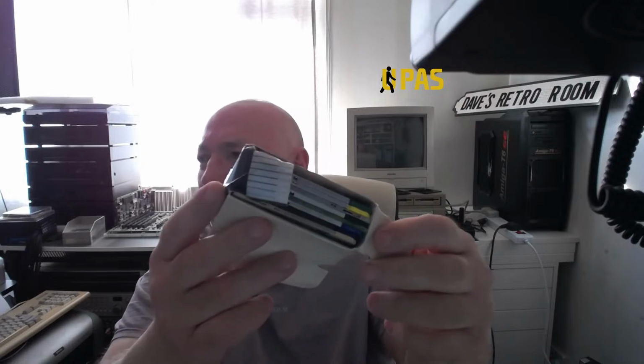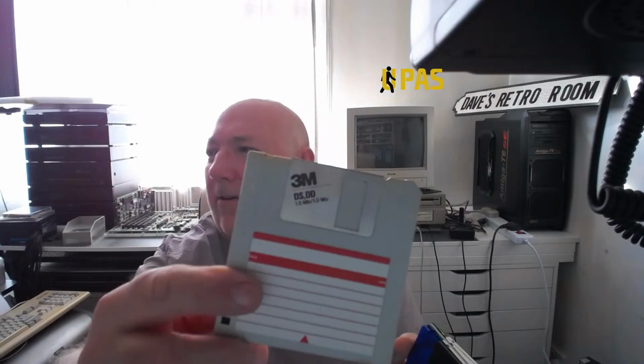I took the lid off, and there are different coloured discs. So I don't know what's in here. I haven't got a clue. Let's have a look. Somebody's floppy disk collection. Smells musty. They're 30 years old, but they look pretty clean. There's a bit of discolouring on this one, I don't know if you can see it.